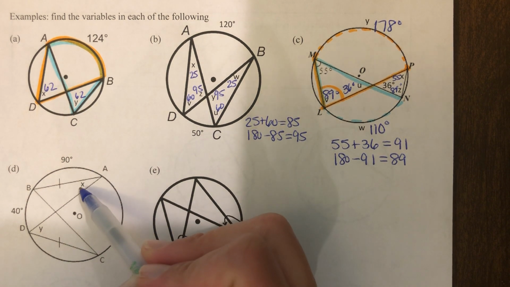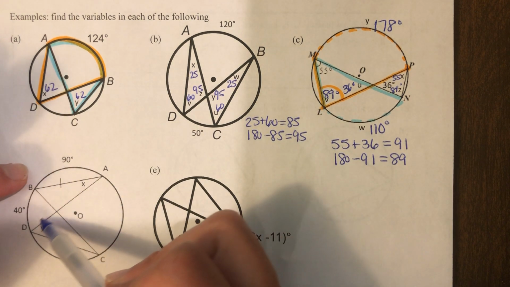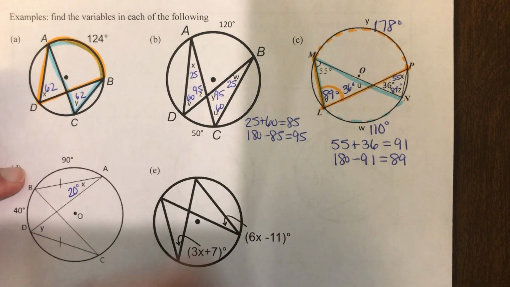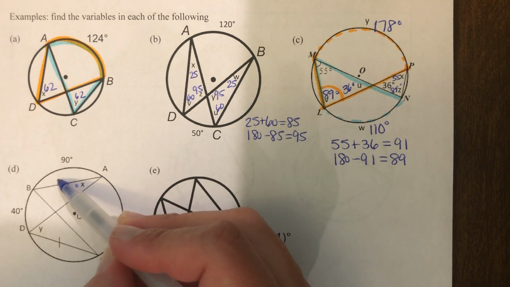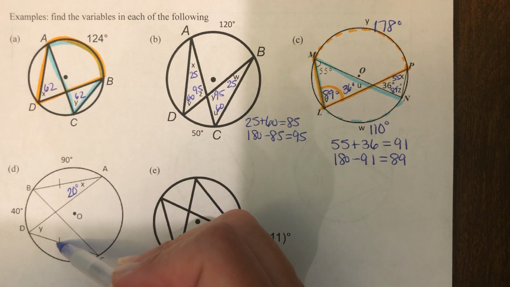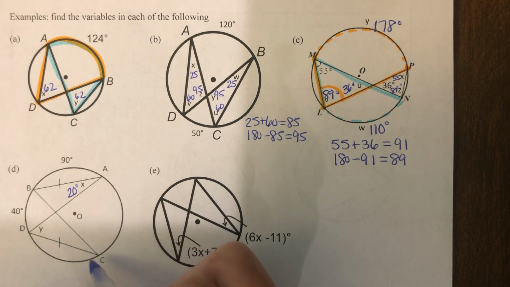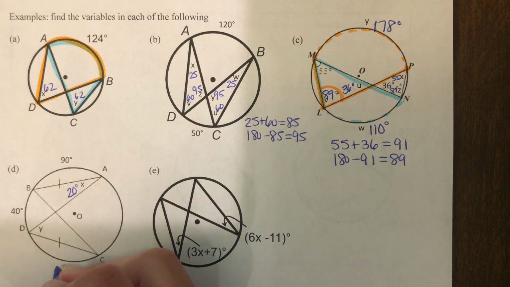All right, starting with X. I follow it to its arc. That's 40, so half of 40 is 20. There's actually another 20 in the picture, but it doesn't ask us for it, so I'm not going to bother. Ooh, I see these tick marks. Remember, those mean they're congruent. This is an old theorem. If I have congruent chords, then I have congruent arcs. So if this arc is 90, so is that.